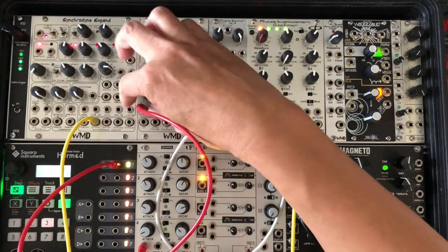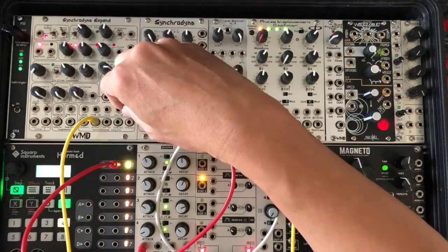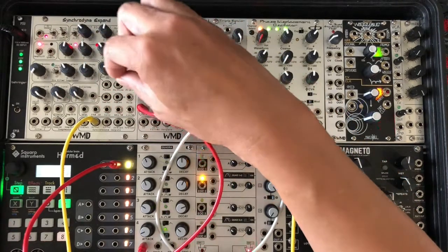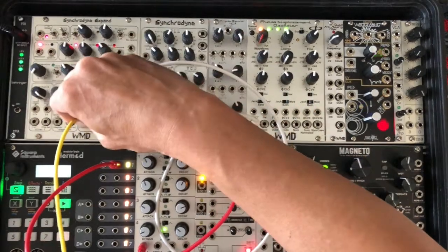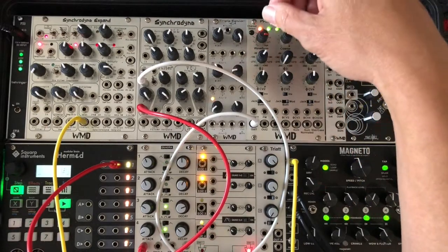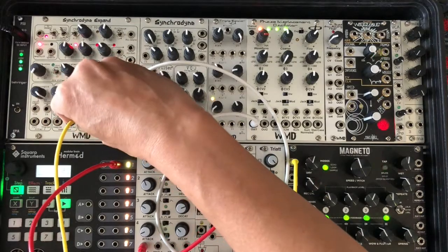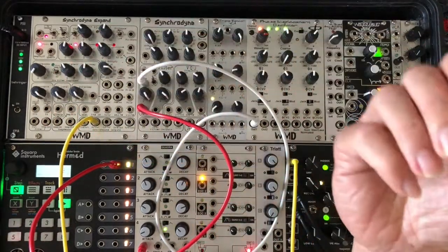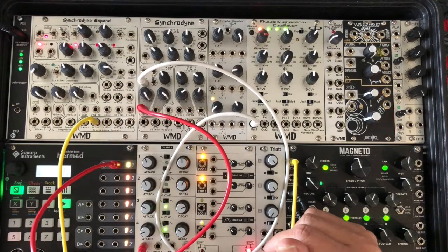One thing to note that this VCA CV input controls both the VCA and also the wavefold amount. So if I plug the output here to the VCA, you can tell that the envelope is actually controlling the VCA and also the wavefold output, both at the same time.